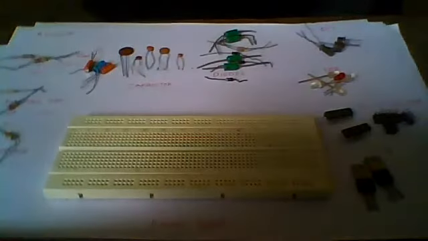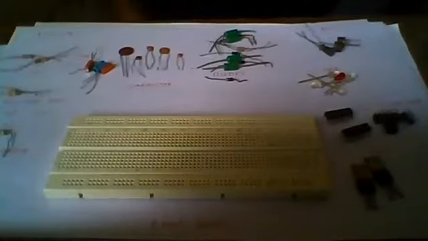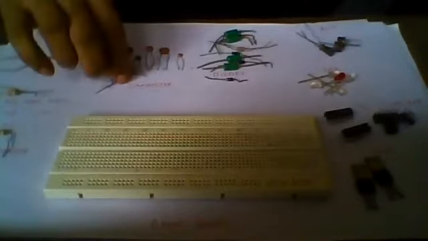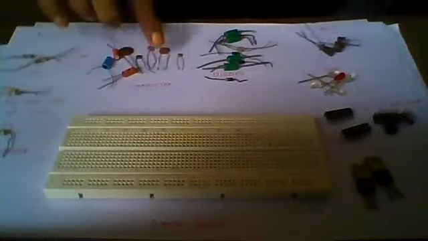Okay, good afternoon all. Some more elements are also introduced to you. We have studied about resistors. Now we are going to study capacitors. Okay, so these are the capacitors.